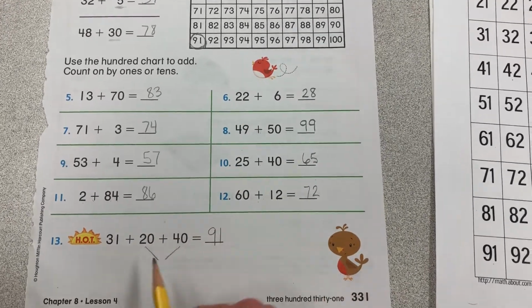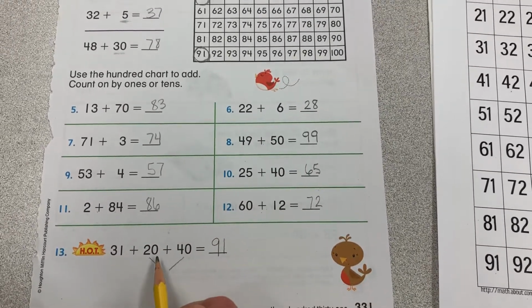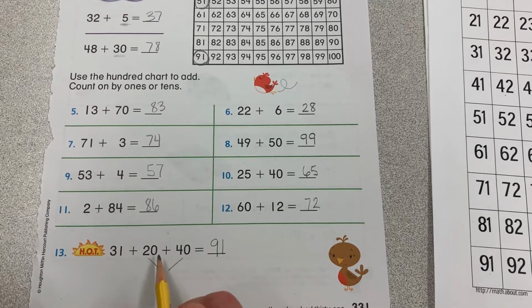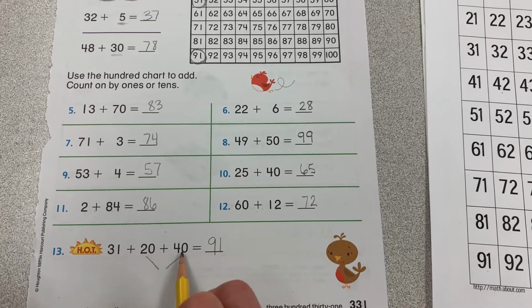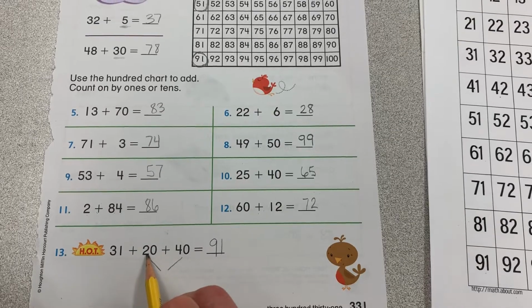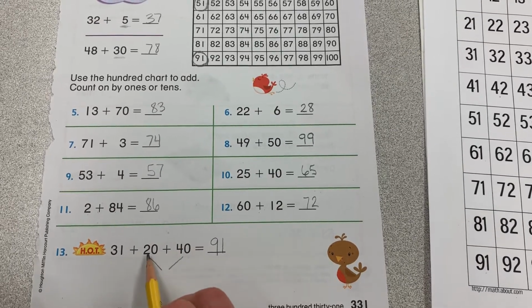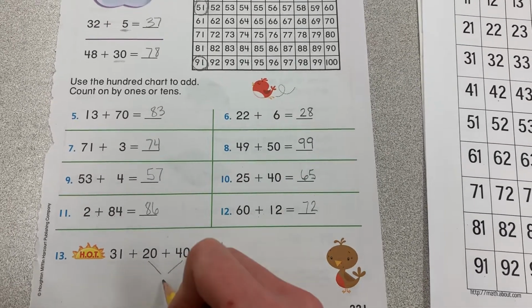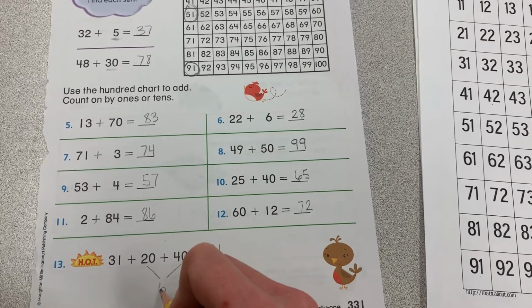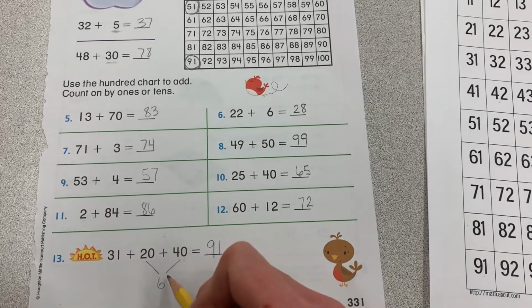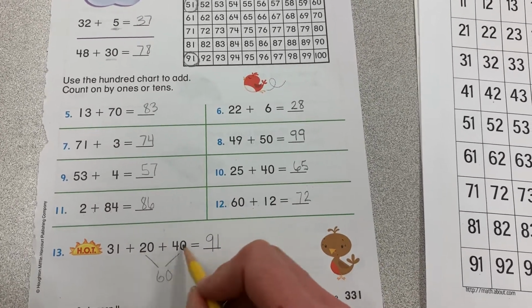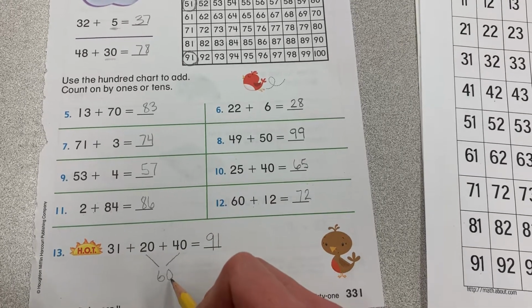Couldn't I add 20 plus 40 first? Because it's easy to add when both numbers end in a 0, isn't it? What's 20 plus 40, or what's 2 plus 4? 6, and then just don't forget to bring that 0 down. 20 plus 40 equals 60.